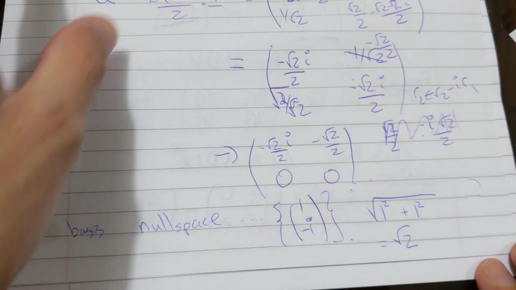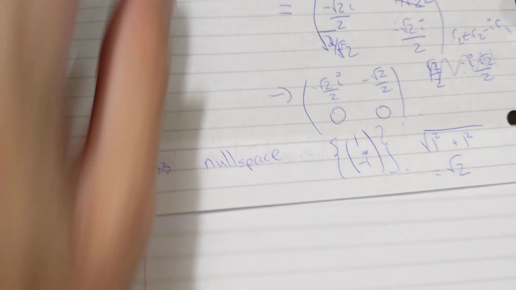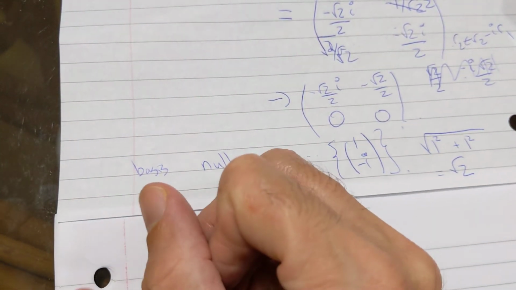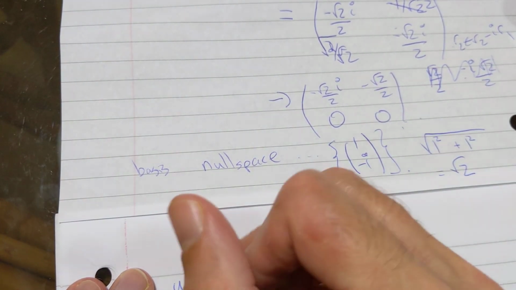So we take u1 to be this vector divided by root 2.